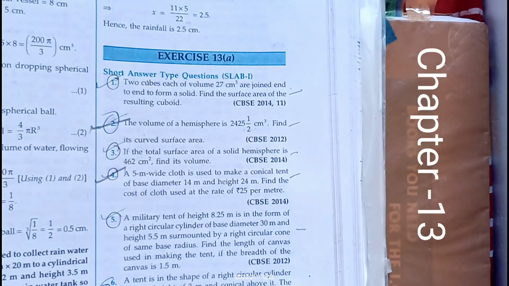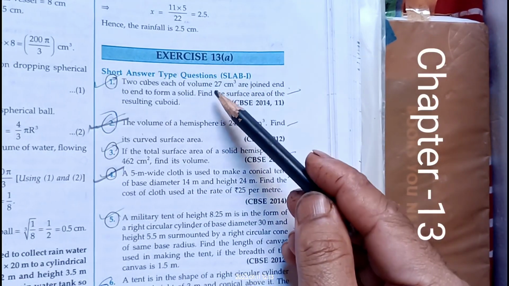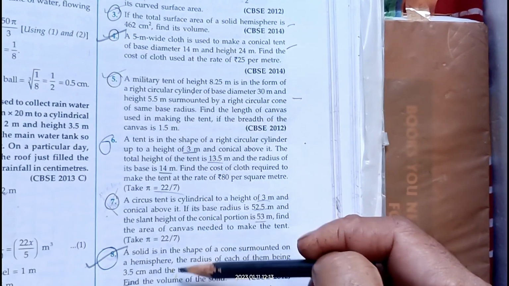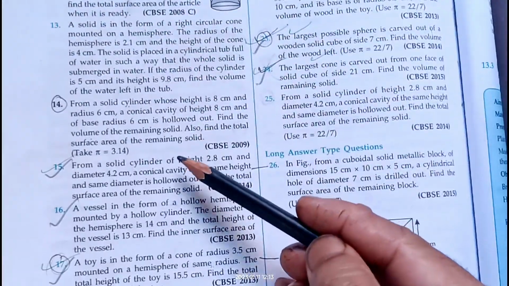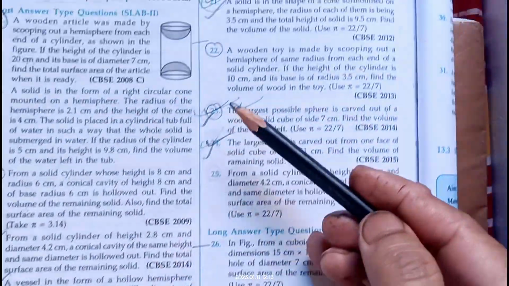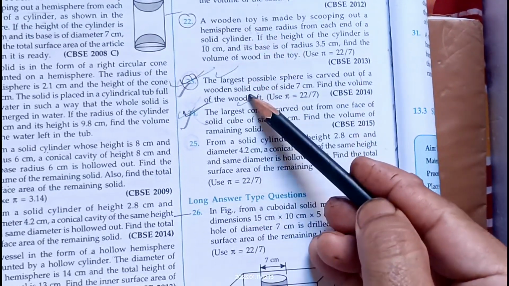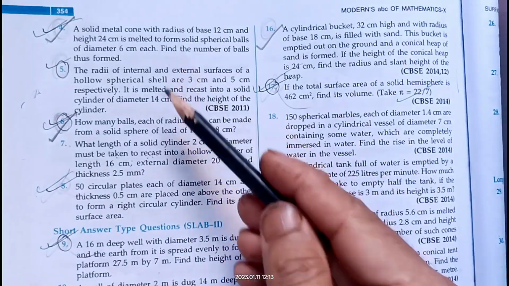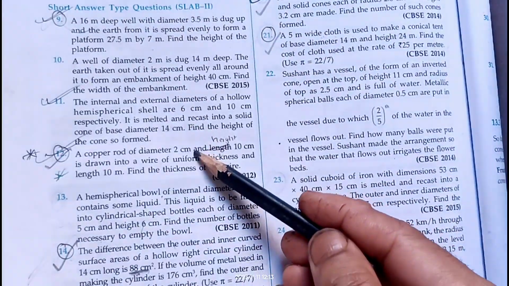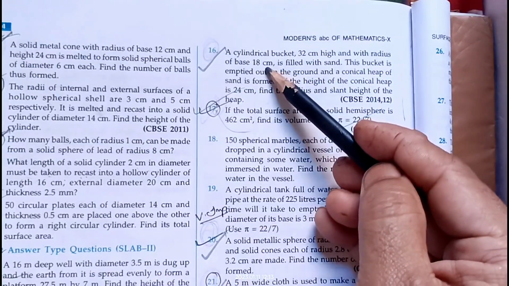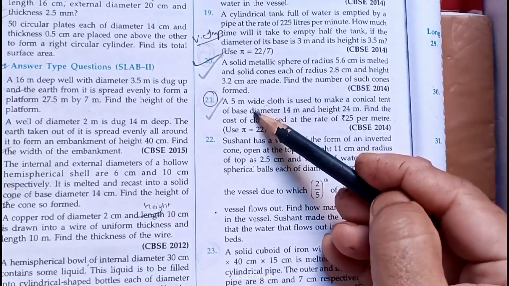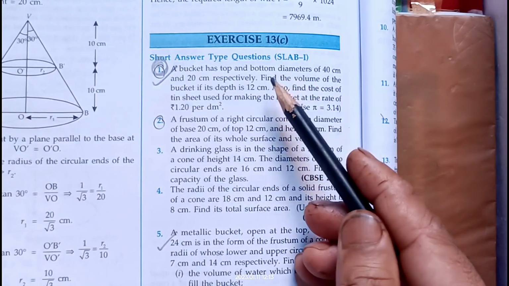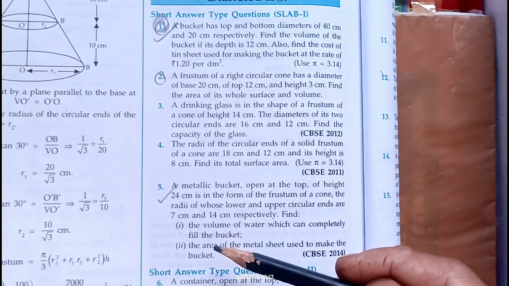Chapter 13, that is surface areas and volumes, practice question number 1, 2, 3, 4, then question number 8, 9, 11, 15, 16, 17, from here 21, 23 and 24. From 13B, practice 1, 2, 3, 4, question number 6, then 12, question number 14, question number 16, number 20, number 21. 13C, which is the last exercise from this chapter, you can practice number 1 and number 5. So these are the sums from chapter 13.